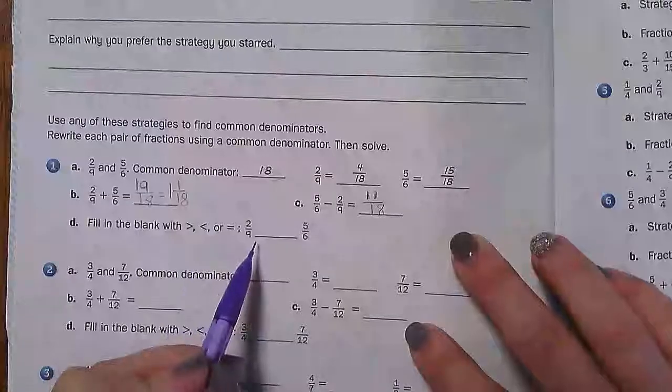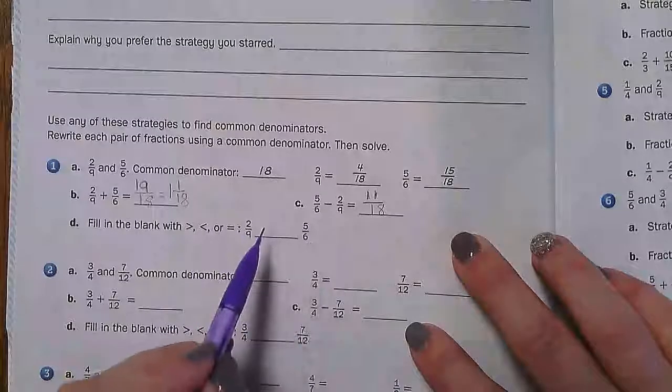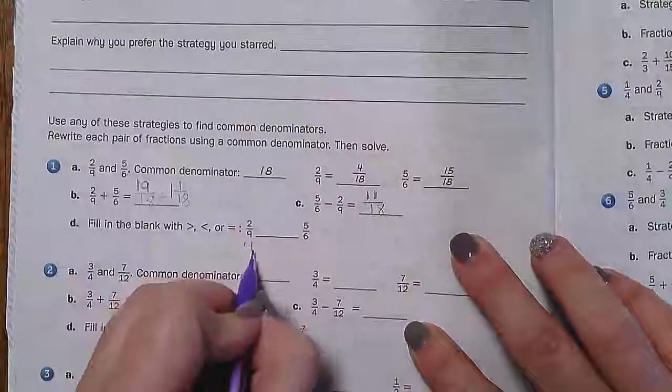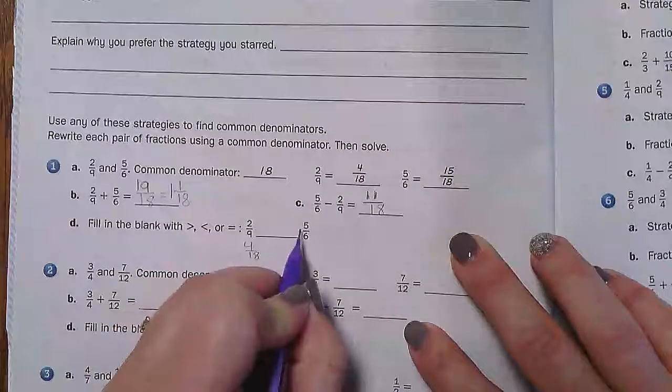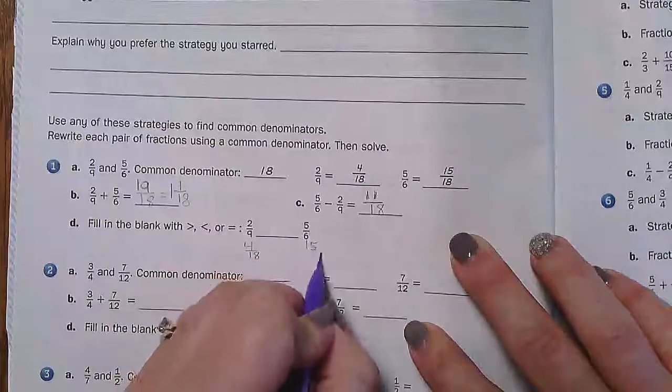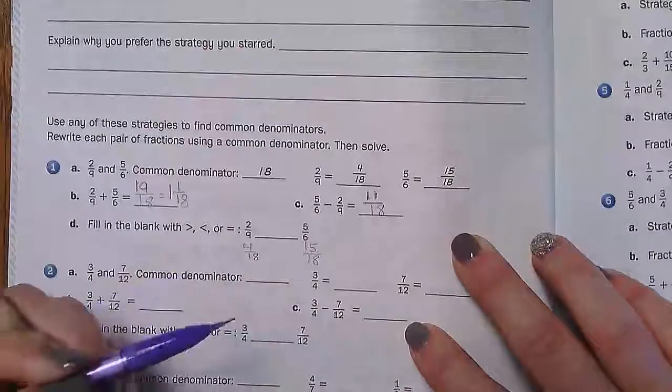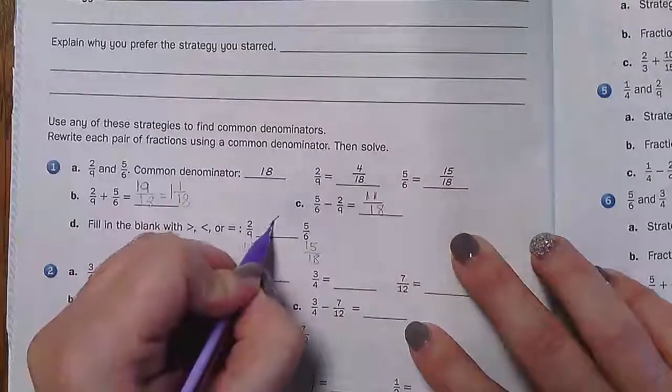Then they're asking us to compare them. Well, what was bigger, 2/9 or 5/6? Again, 2/9 is the same as 4/18, and 5/6 is the same as 15/18. So what's bigger, 4 or 15? That would be 15.